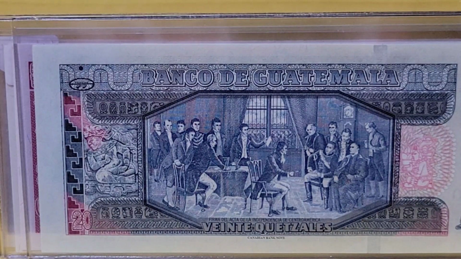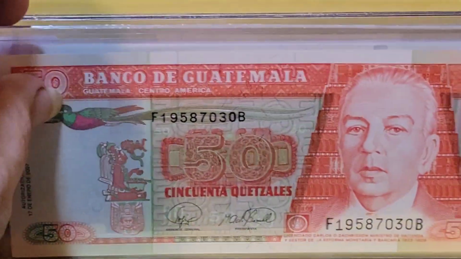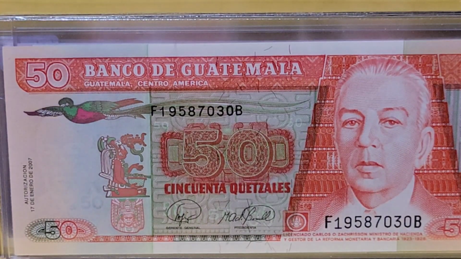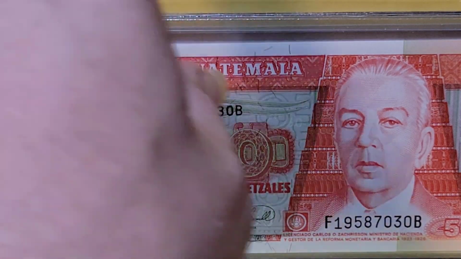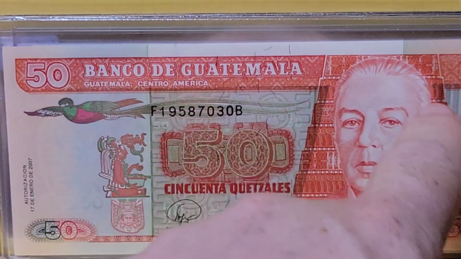And the last note I have in the family is a 50. I don't have a 100 or a 200. I am accepting donations. Ha ha ha ha ha. I won't always be a poor teacher, y'all. Whenever I get those bigger notes, I'll show them. Maybe in a short.